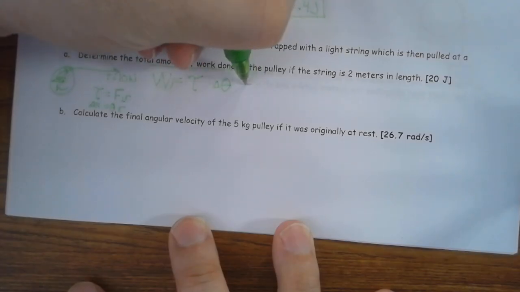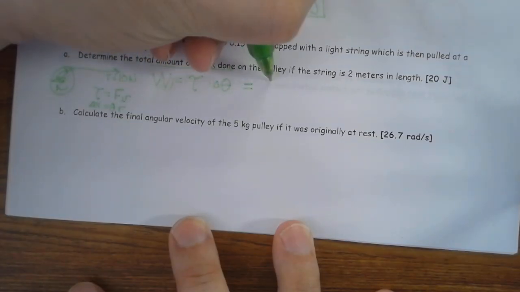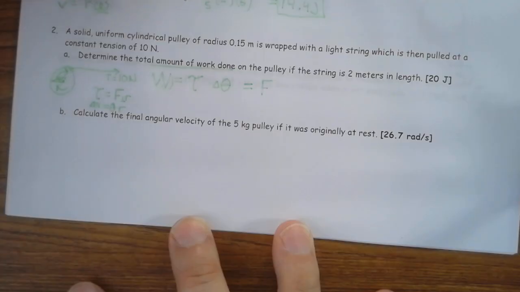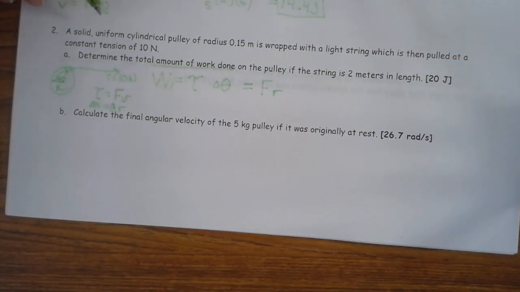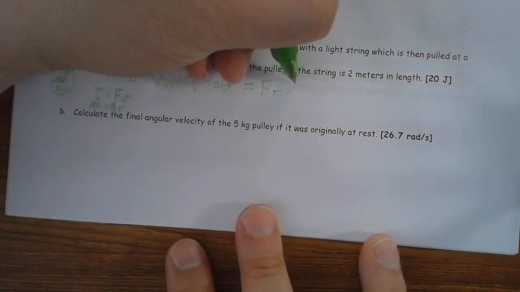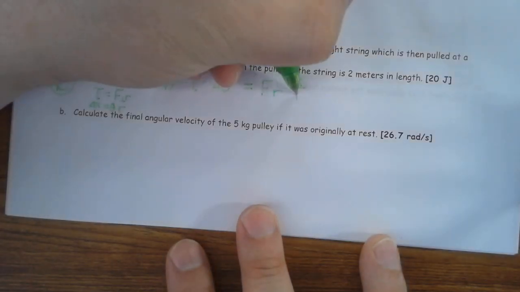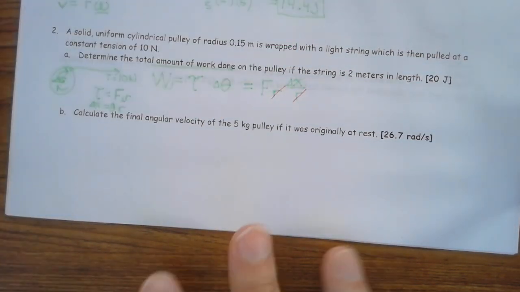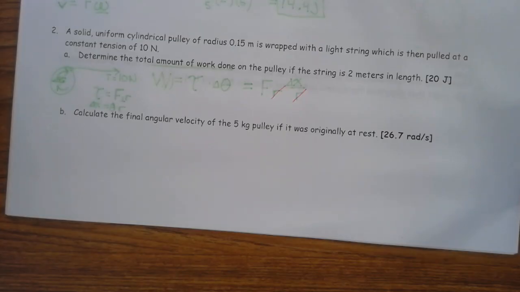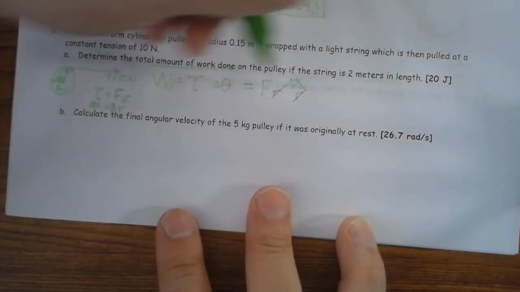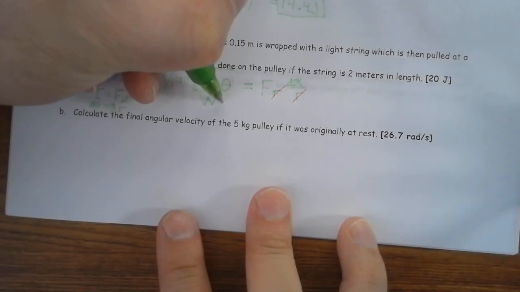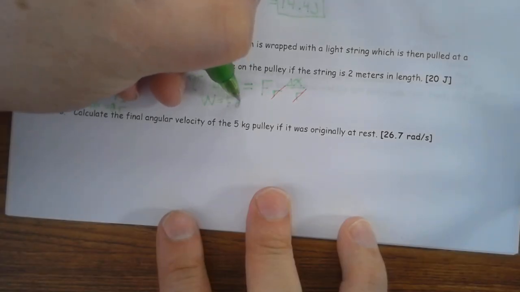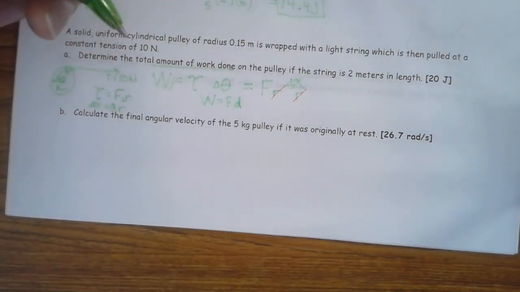So if work equals tau theta, what else can work equal? We can say that tau is force times radius. But then theta, what could we plug in for theta? X over R. Yes, x over r. Cancel the R. And again, our radius didn't matter, even though they told it to us. Oh, hey, look. This is the equation we started with. That work equals force times distance. But this is the distance that it travels around its circumference.